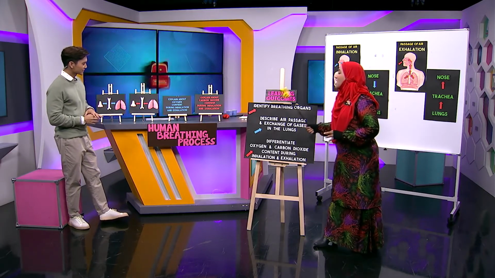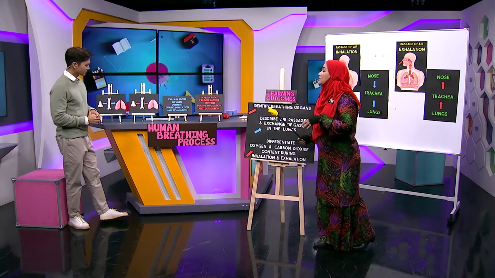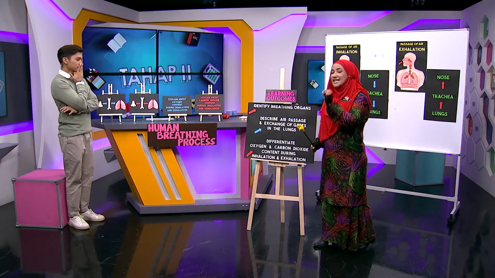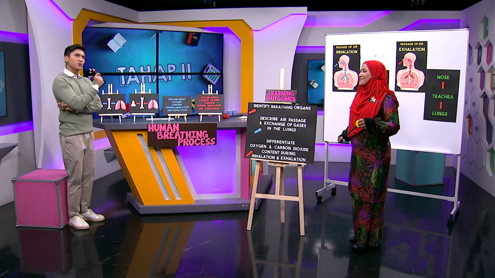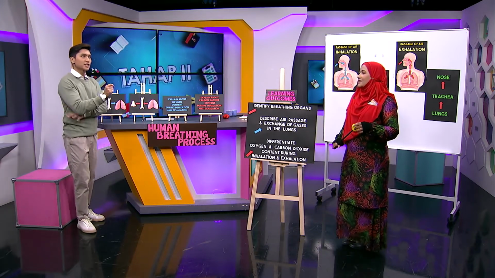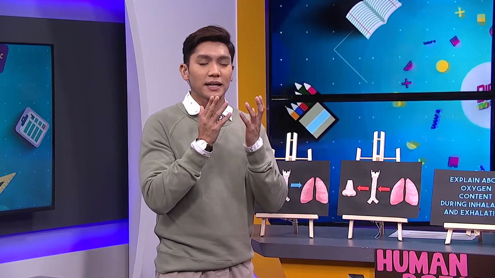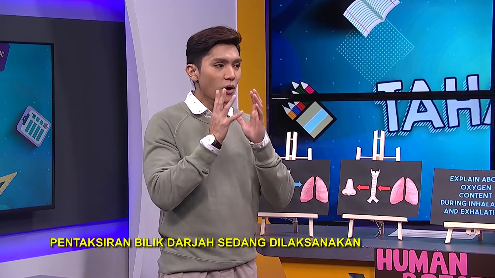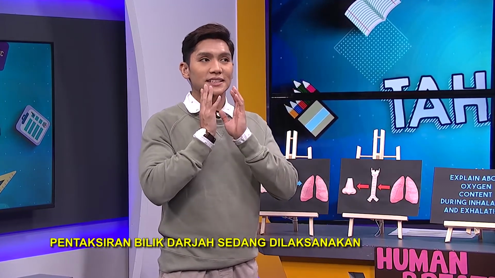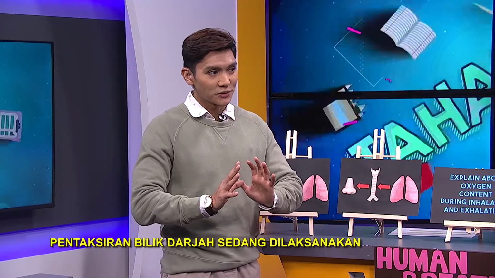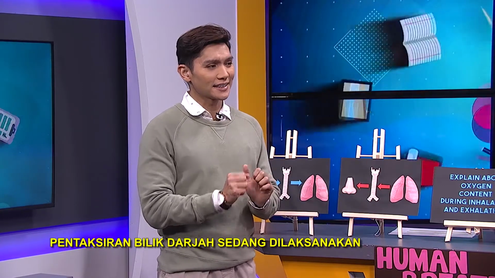Okay, try and explain about oxygen content during inhalation and exhalation. We did that just now. Oxygen content during inhalation and exhalation. When we slowly inhale, there would be more oxygen, a higher oxygen content when we inhale versus when we exhale, which means slightly less when we exhale. Is that right?